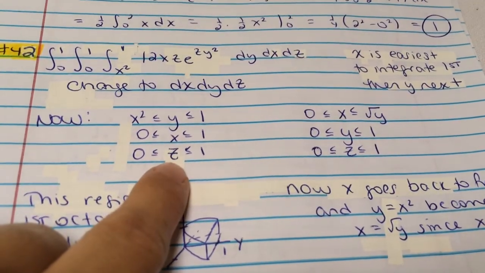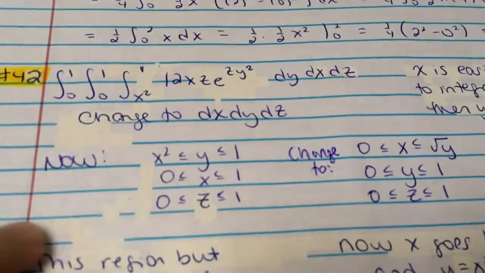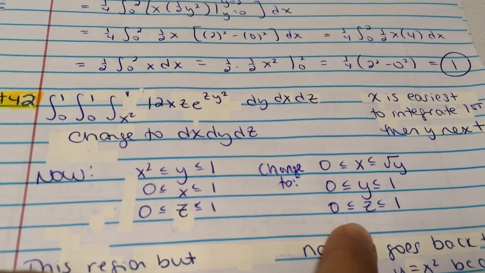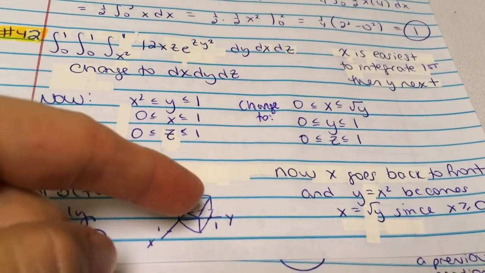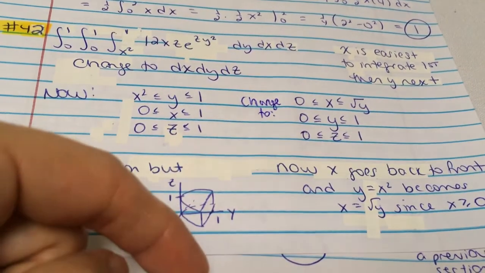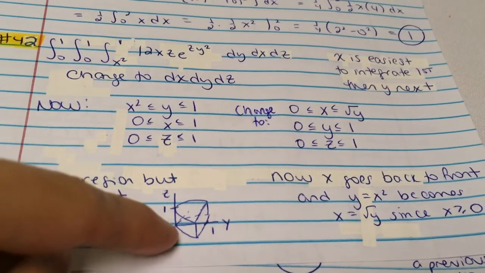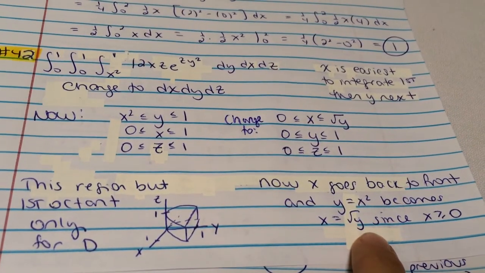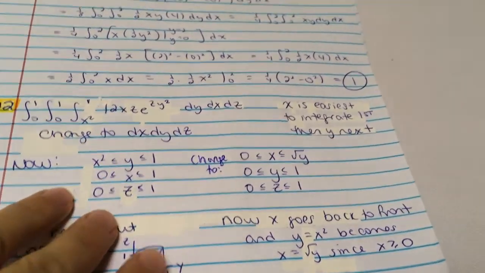Okay, this is what it is now. This is what I'm going to change it to. I'm going to switch it to this, and that comes from my picture. X goes from back to front, so in the back is the YZ plane. Again, pretend like it's only the first octant of this. I drew the whole thing. In the back is the YZ plane, which is 0. In the front is this shape, so it was y equals x squared, but now it becomes x equals the square root of y, since x is positive. Y is between 0 and 1, and z is between 0 and 1. So that's my order.